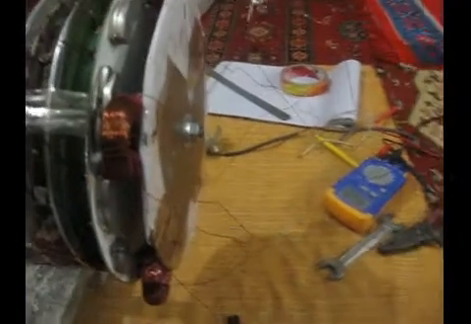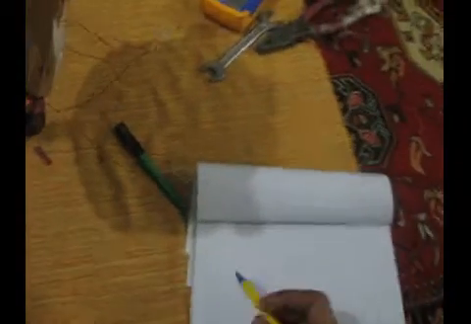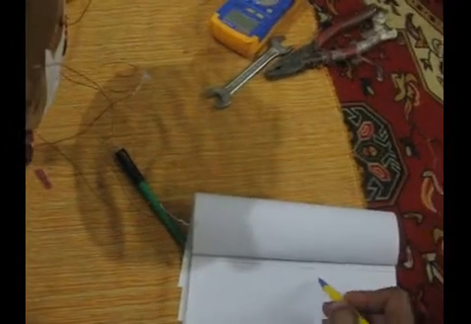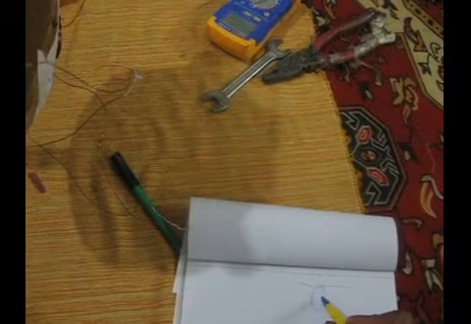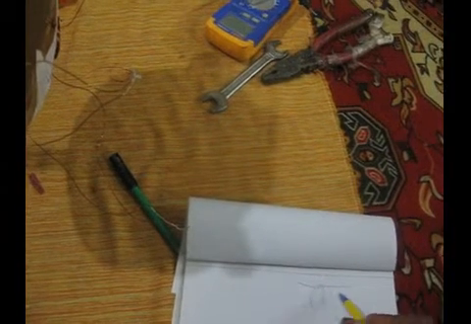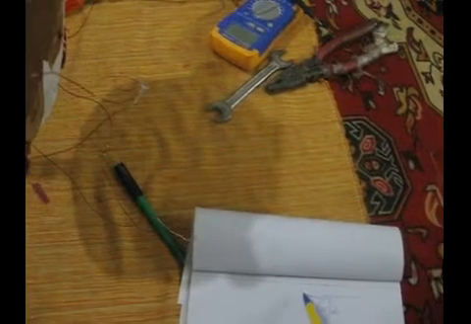It is hard to explain in the video, but let me see if I can mention it clearly. I don't know if you people will be able to see it. Suppose this is a coil. When the north pole passes through it, it produces a sine wave.